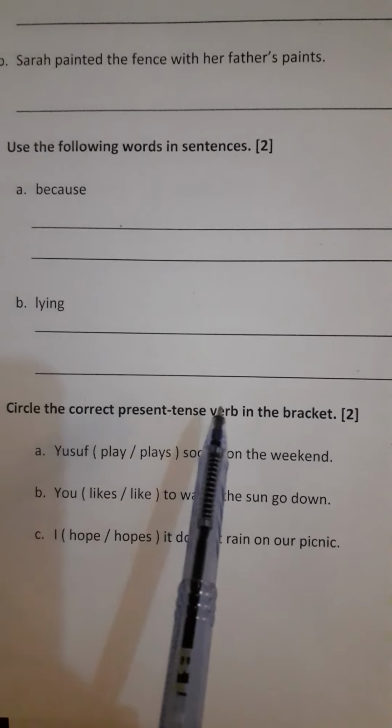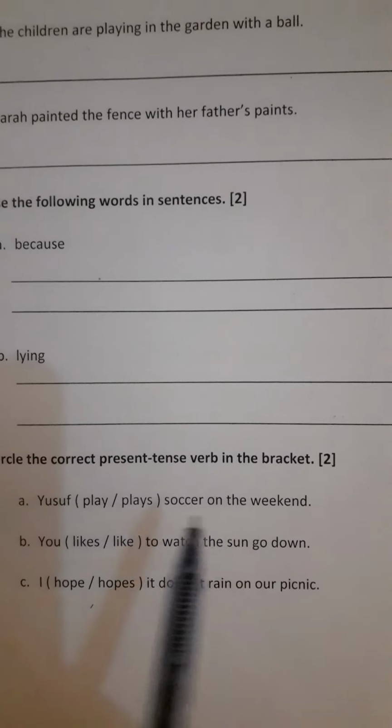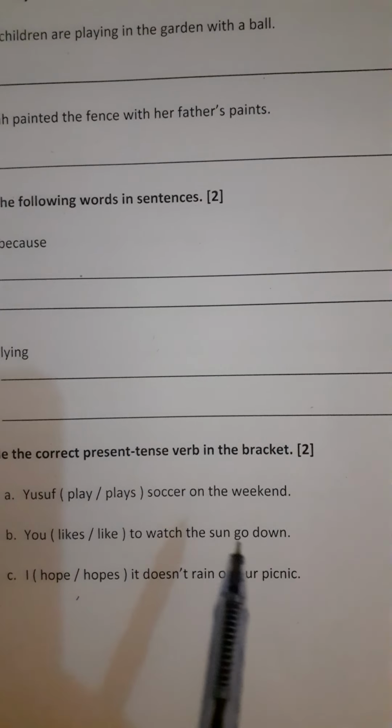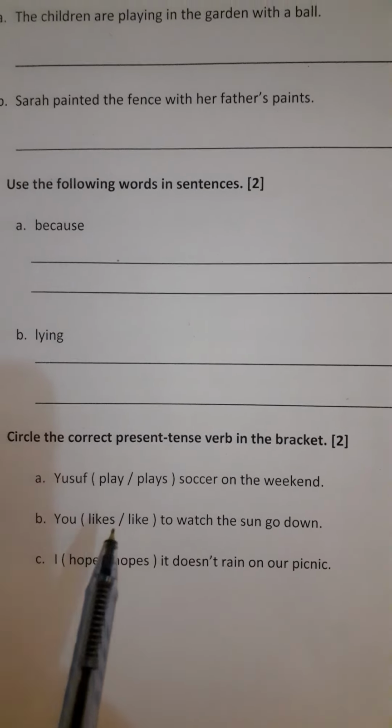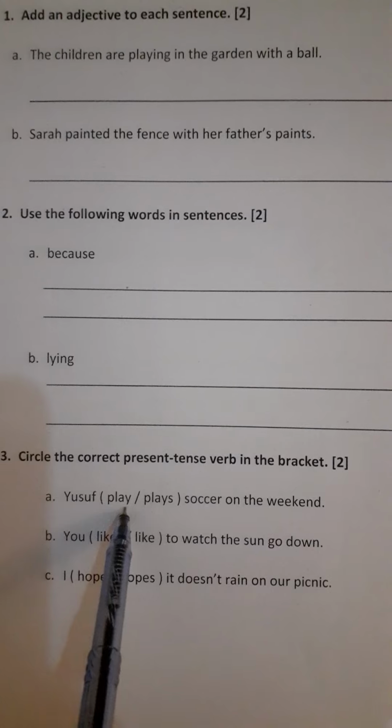Okay. So for example, question number 3 is circle the correct present tense verb in the bracket. These verbs that are in the bracket are all in present tense. You have to circle the correct one which will fit in the sentence. Yusuf play or plays soccer on the weekend. You likes or like to watch the sun go down. I hopes it doesn't rain on our picnic. So you just have to write the correct answer over here. And if you are going to do it on the worksheet, then you will circle the correct verb right here on the worksheet.